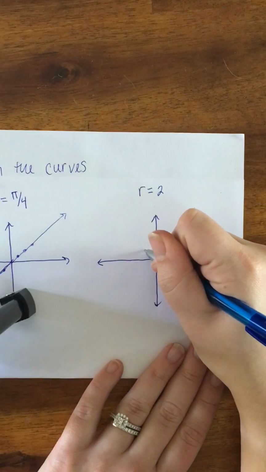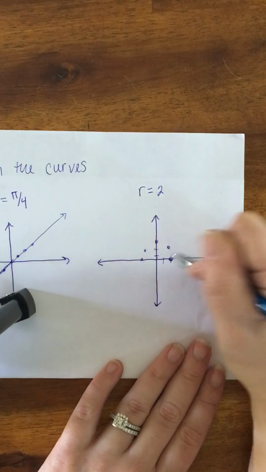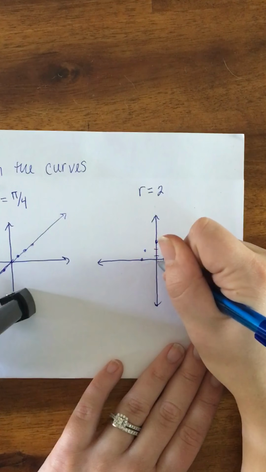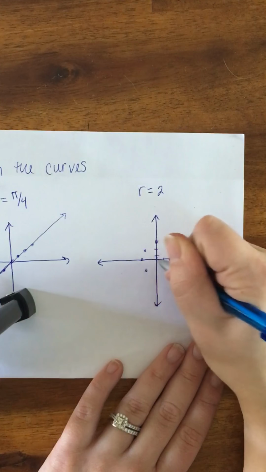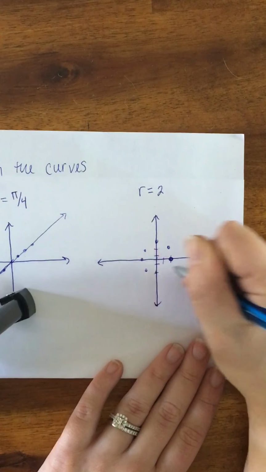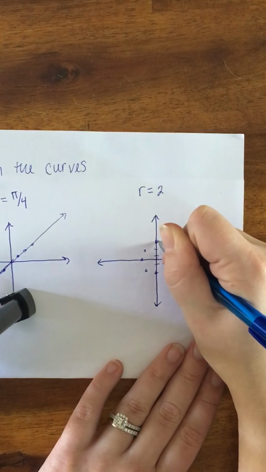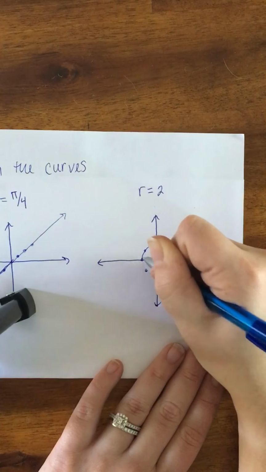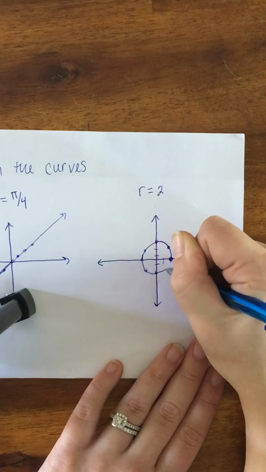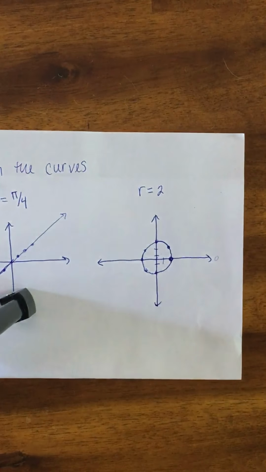If we keep this going, can you see why, down here, same thing, we're going to end up with a circle. So if it's just r equals, you're always going to get a circle centered at the origin.